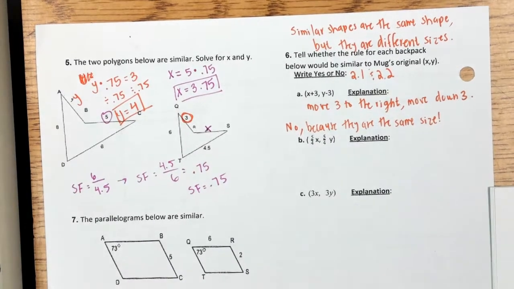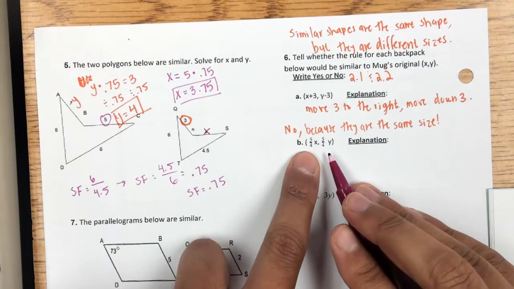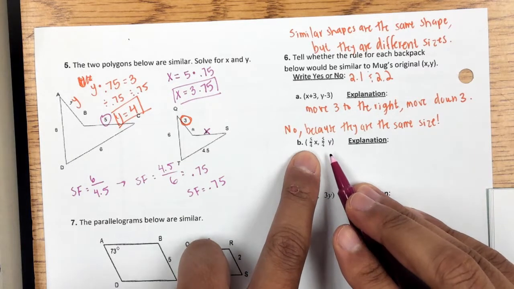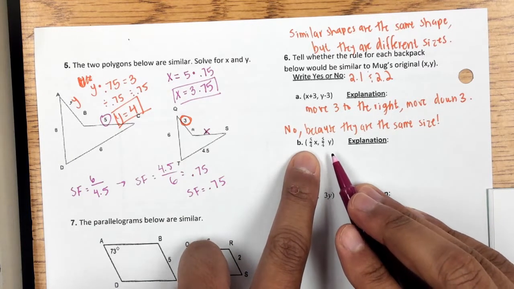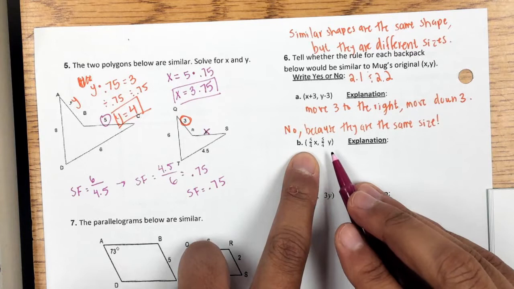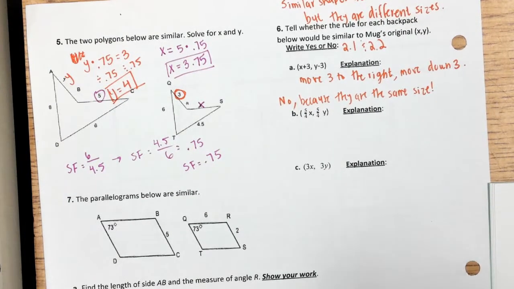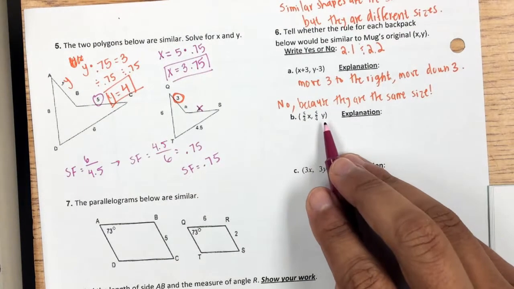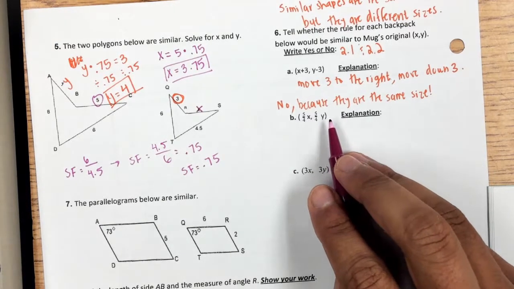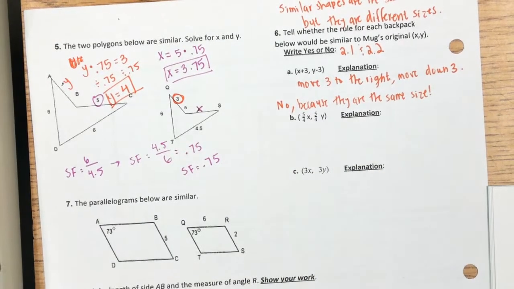Okay, next one. What's happening to the coordinates now? Well, hopefully you said that we're multiplying each coordinate by 5/4. So when you multiply the x and y coordinates by the same number, can you conclude that the shapes are similar?